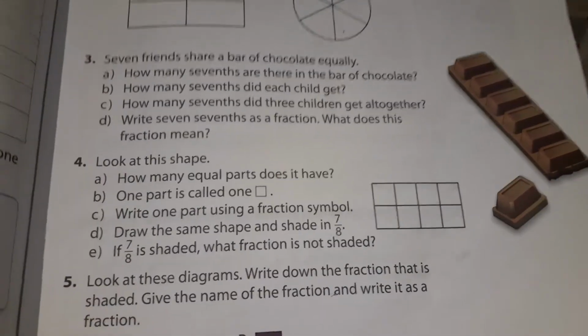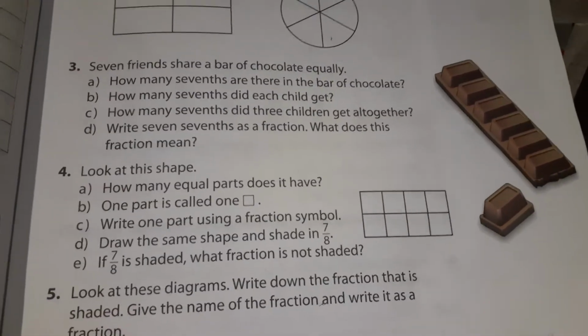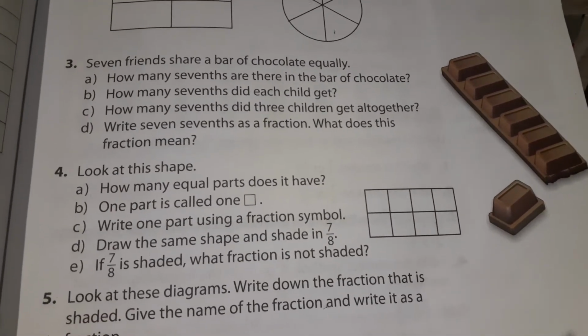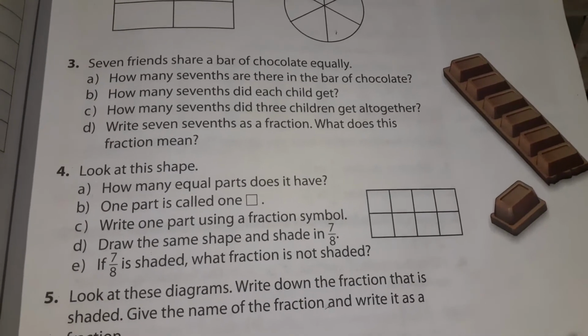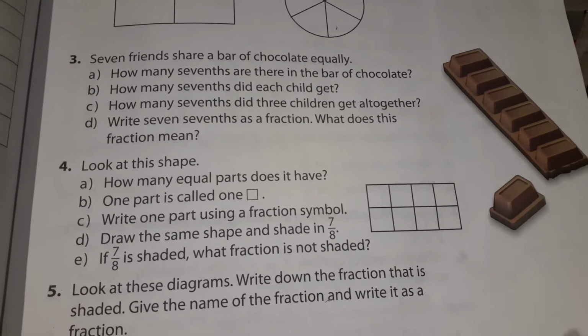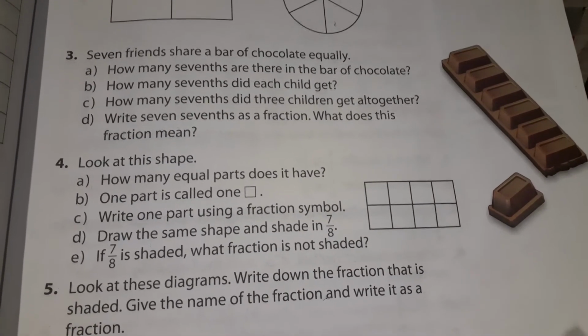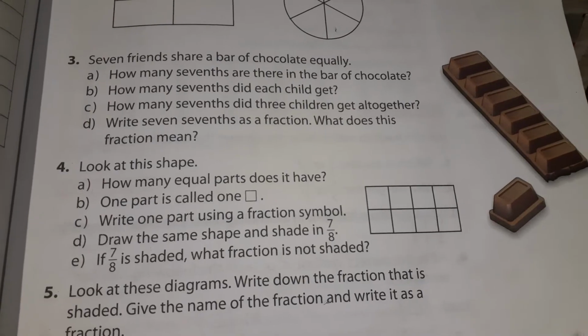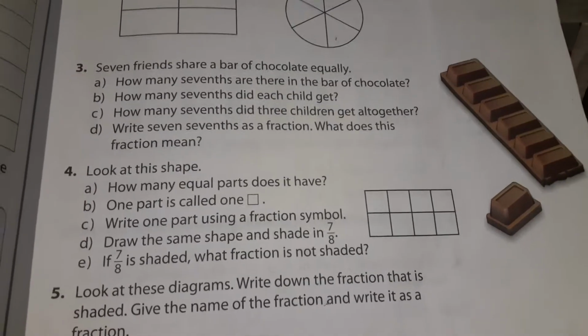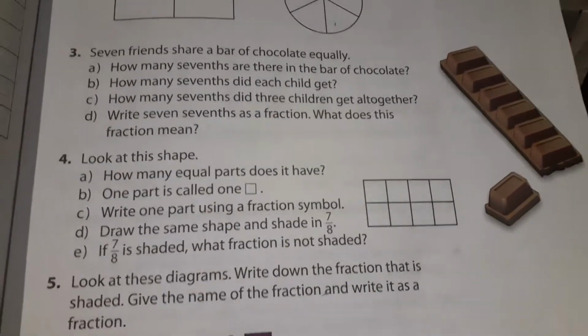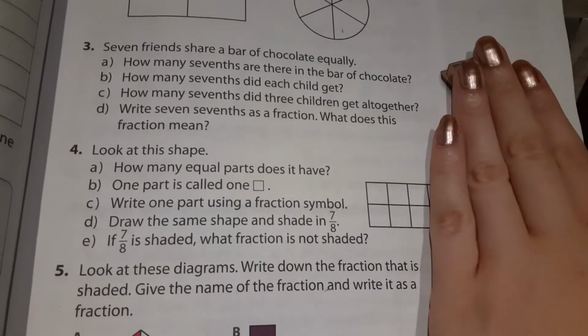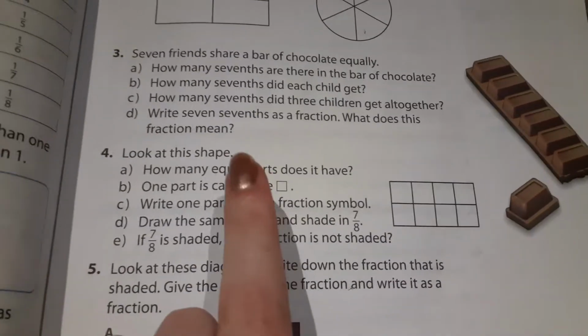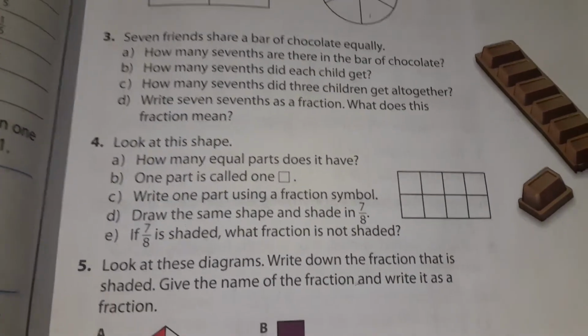Now if we go back to our exercise and read question 3, it says 7 friends share a bar of chocolate equally. A. How many sevenths are there in the bar of chocolate? Now, don't look at this picture. We're not looking at the picture. That's just an example. I'll show you how to do it on the board now.